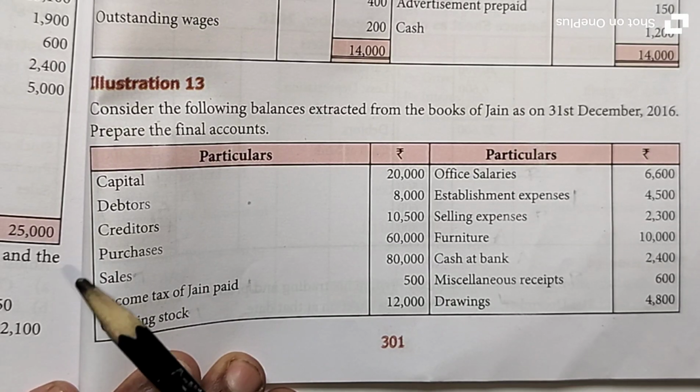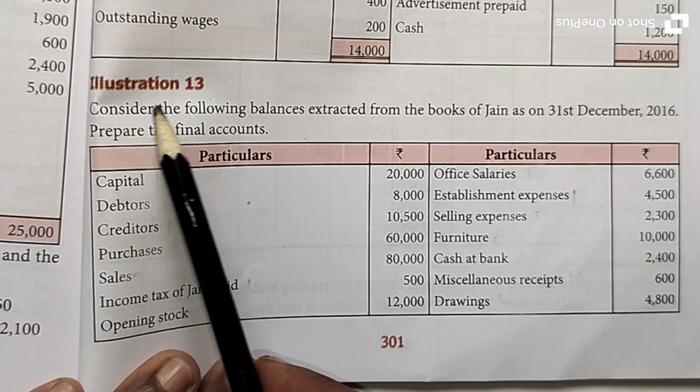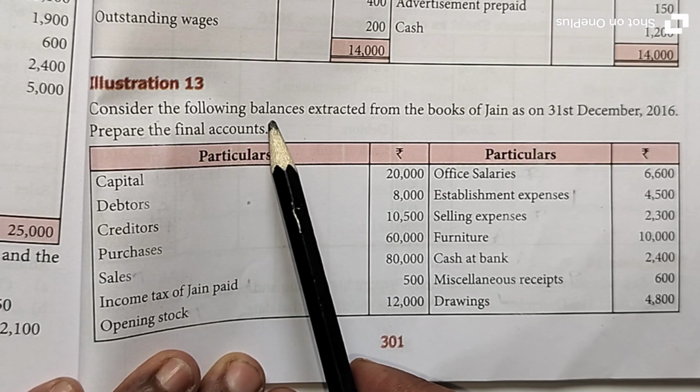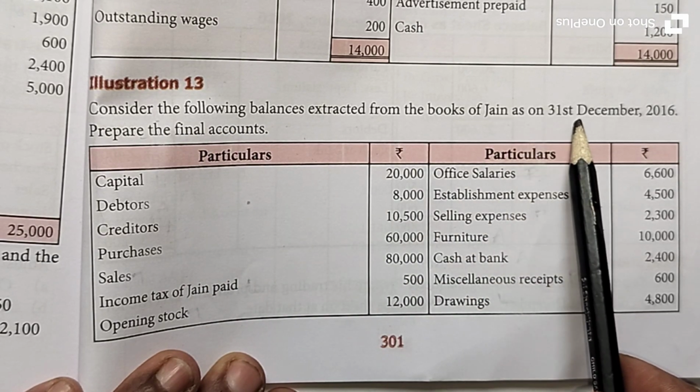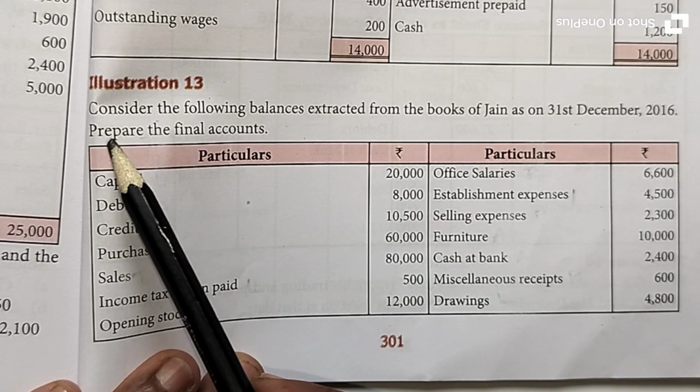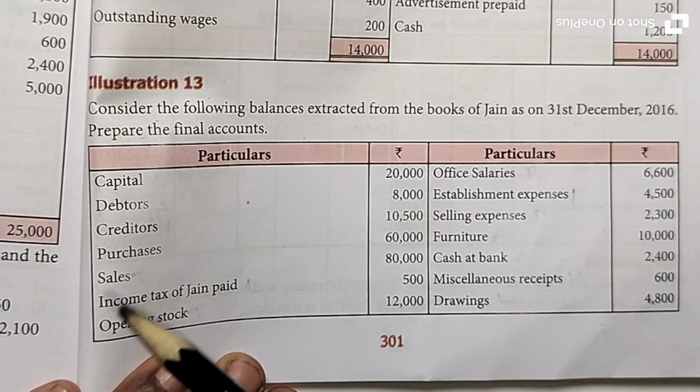Hi students, 11th standard accountancy, chapter 13, illustration sum number 13. Consider the following balance sheet. Balances extracted from the books of Jain as on 31st December 2016. Prepare final accounts.